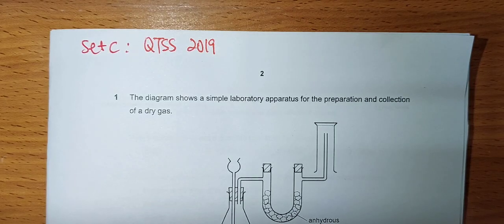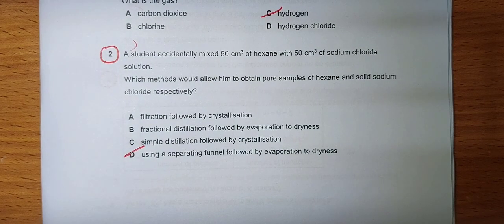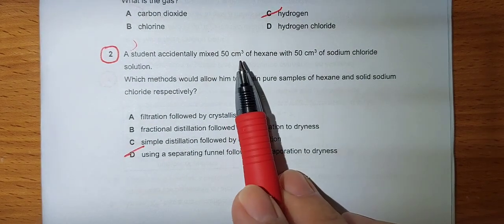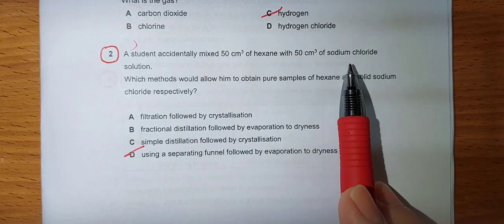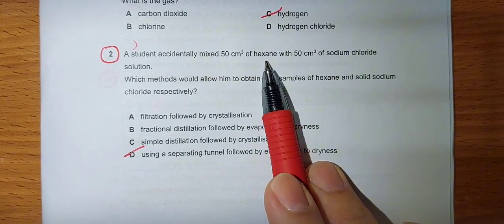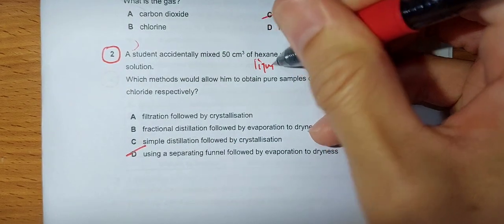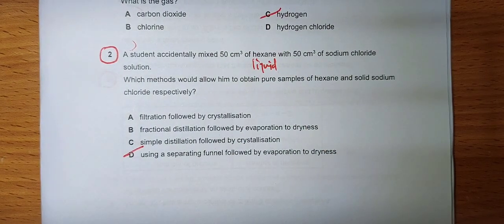This is set C, QTSS 2019 Prelim. Question number 2. The student accidentally mixed 50 cm3 of hexane and 50 cm3 of sodium chloride solution. Now you need to know that hexane is actually a liquid at room temperature and pressure.